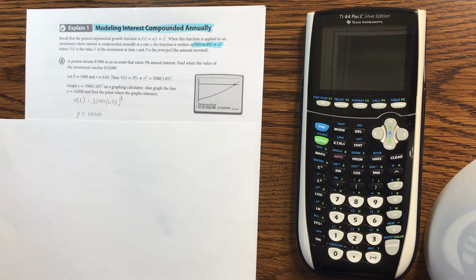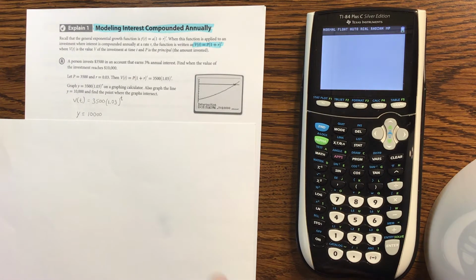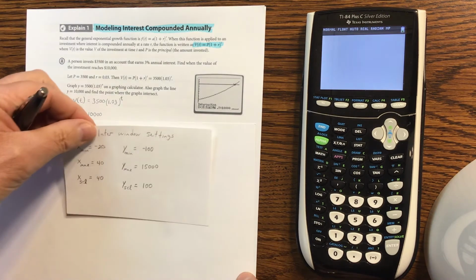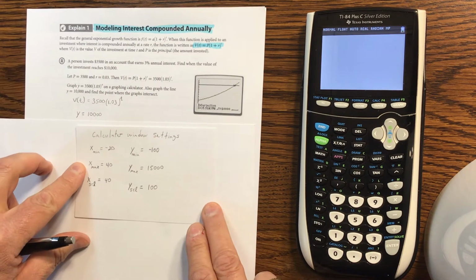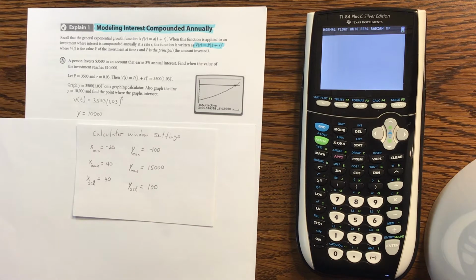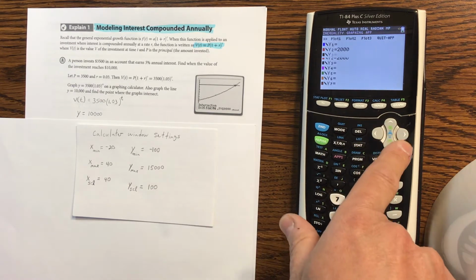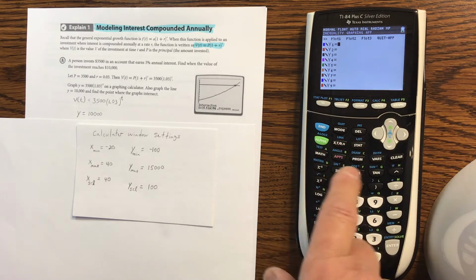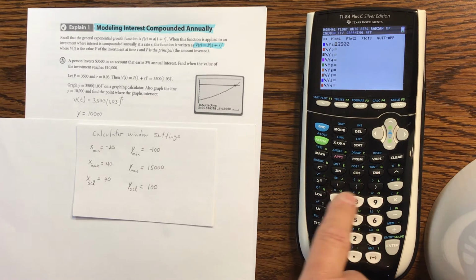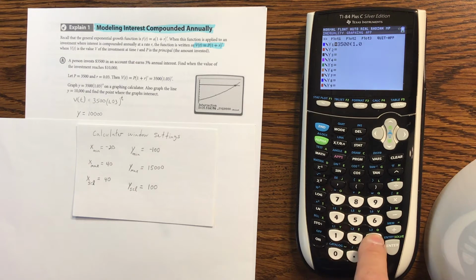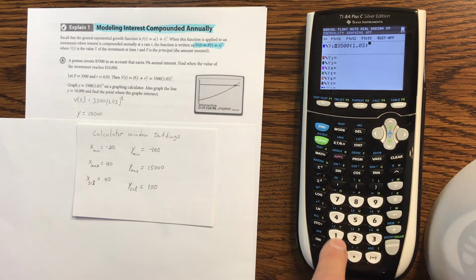Well, first things first, we already know it's not going to fit in your calculator because these are some huge numbers. So again, what I'm going to do is show you calculator window settings. You can change them. Let me just show you what it looks like if you were to go ahead without changing the window. So if I go 3,500 parentheses 1.03 parentheses raised to the x, and then y equals 10,000.